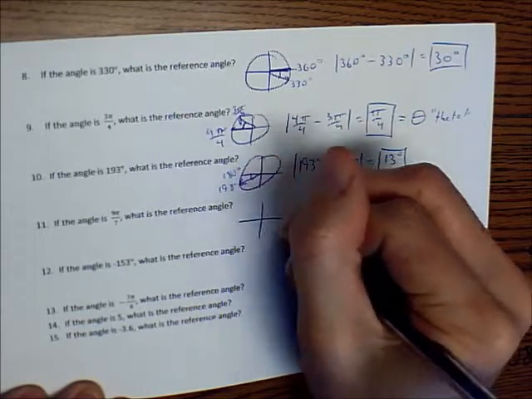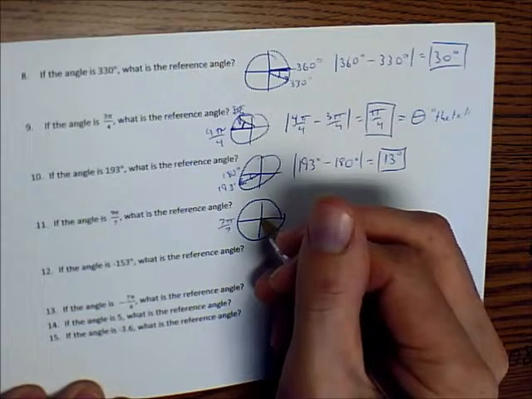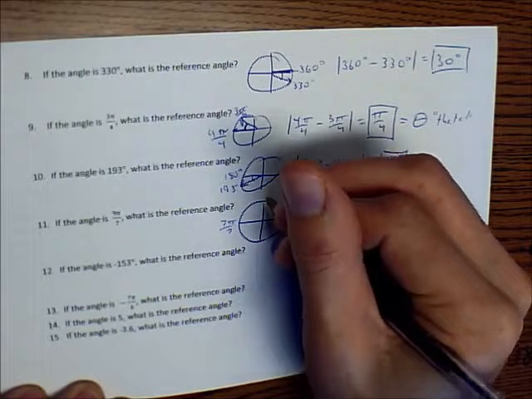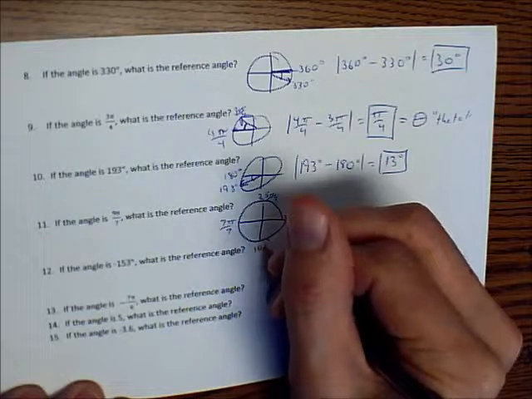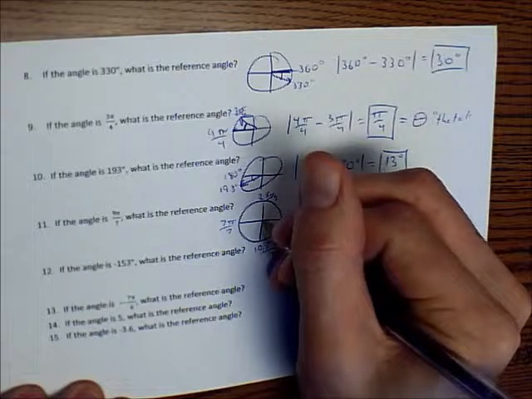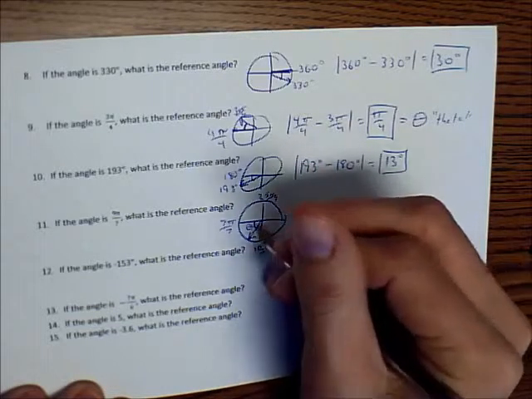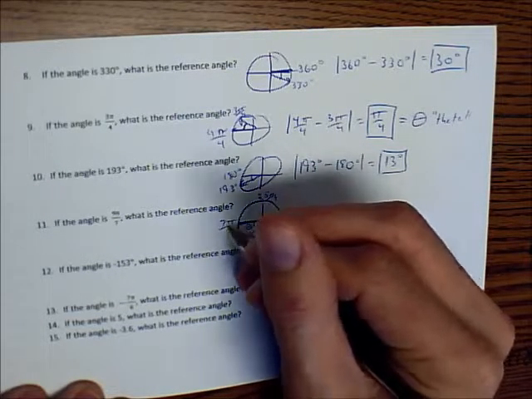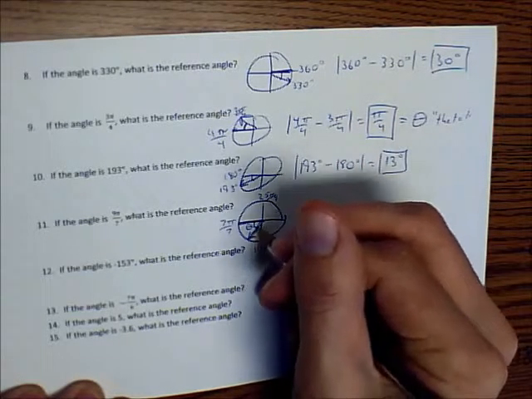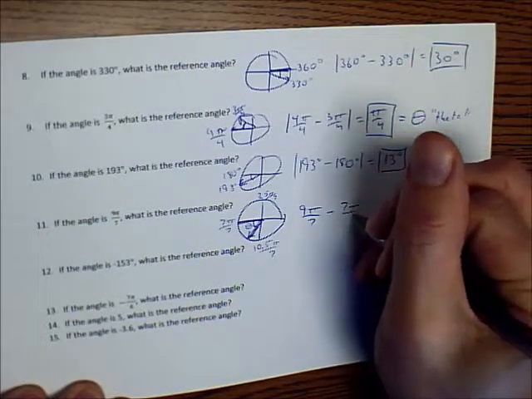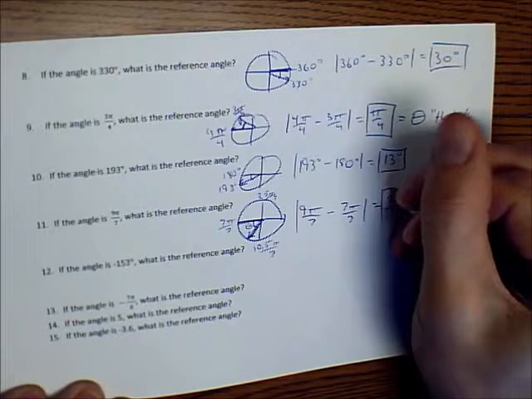9 pi over 7. Here's 7 pi over 7. It's a little bit past that. How far past? Well, this would be 3.5 pi over 7. This would be, if we add another 3.5, 10.5 pi over 7. So it's going to be actually a little bit closer to this end. So there's our reference angle. It's to the nearest x-axis, which in this case is pi, 7 pi over 7. So how far away is 9 pi over 7, our angle, from 7 pi over 7, the x-axis? It is 2 pi over 7 away.